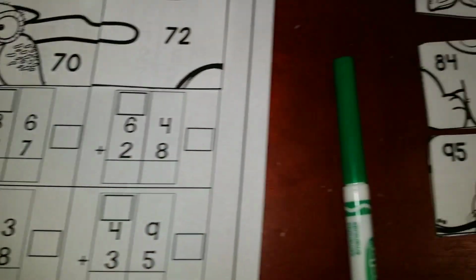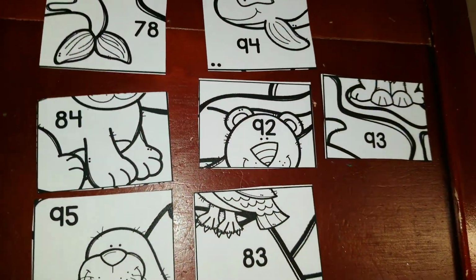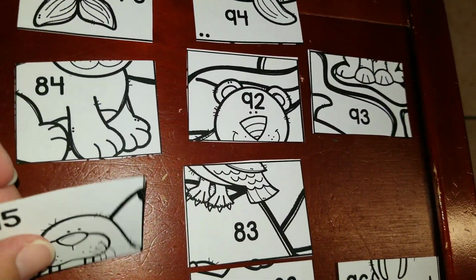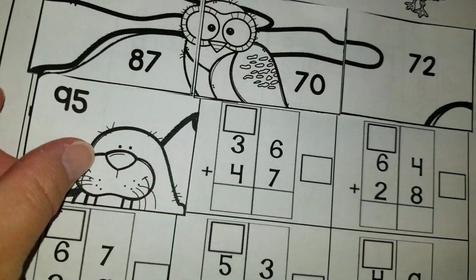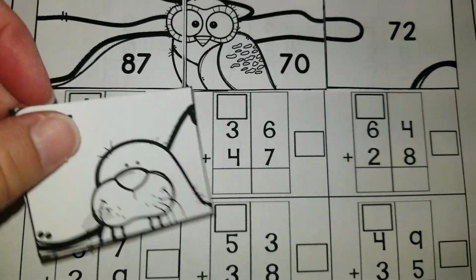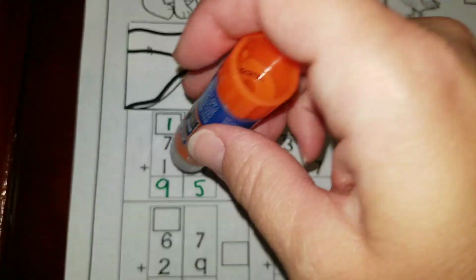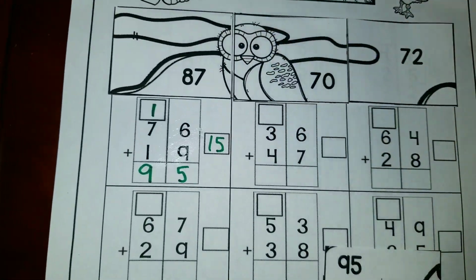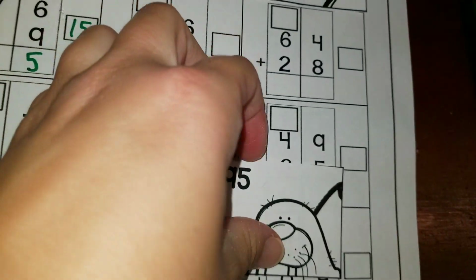I'm going to look for 95 now, so I can glue 95. It's right here. It's the walrus, right? It's the face of the walrus. I'm going to put some glue, so I can glue my walrus right there.